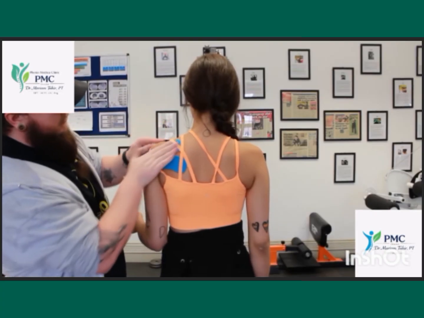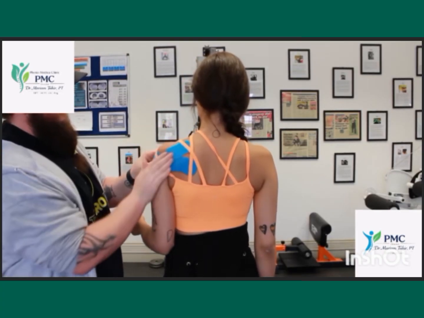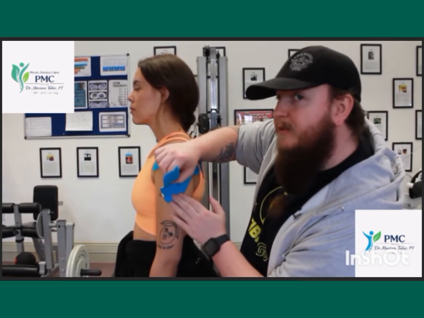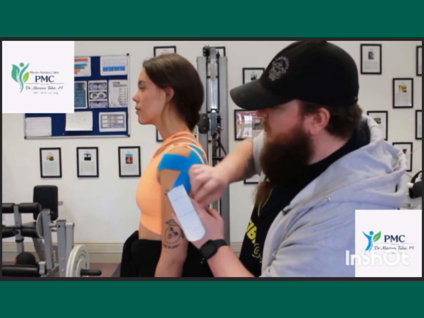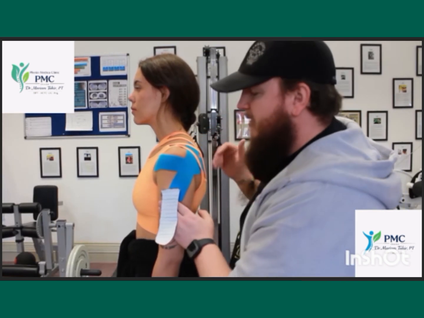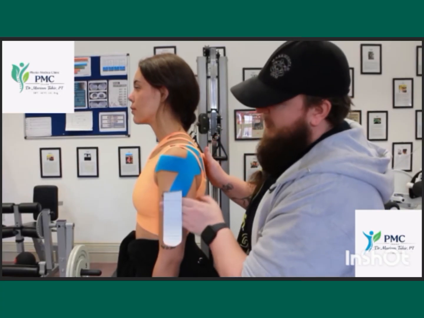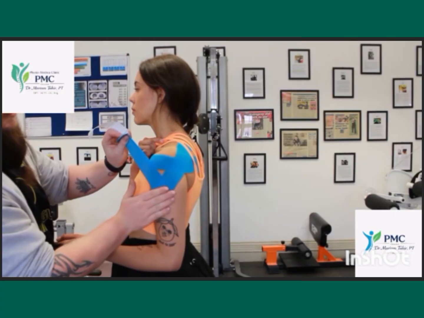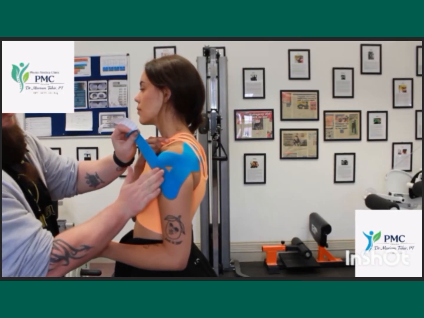Thirdly, check the patient comfort immediately after application. Fourthly, ask the patient to move the shoulder through its range of motion to ensure the tape feels comfortable and does not restrict movement. So remember this.